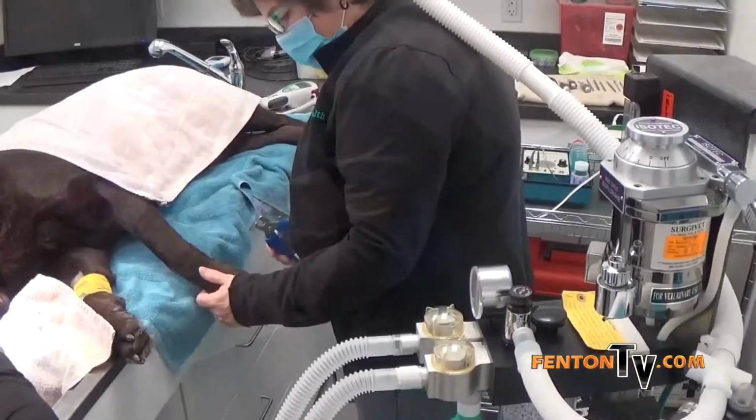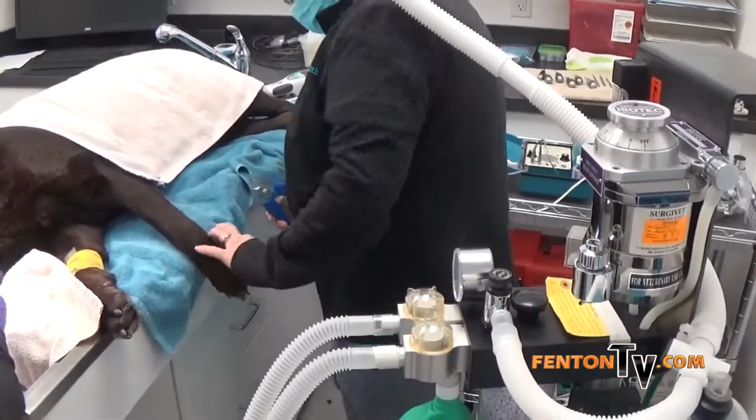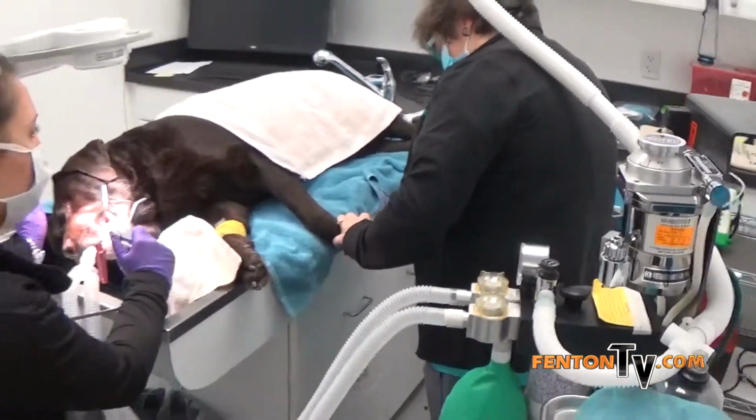Getting the mani-pedi while he's under too. Yep. Every anesthetic procedure, we trim their nails and clean their ears.